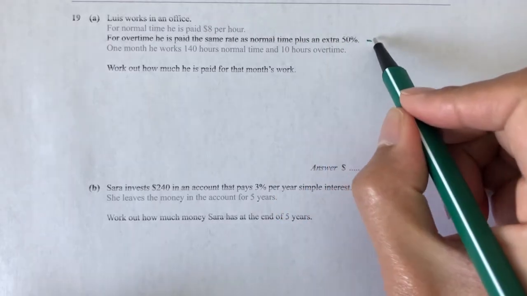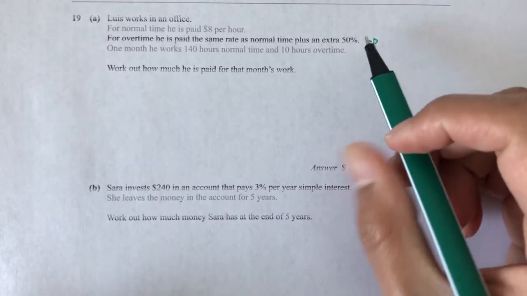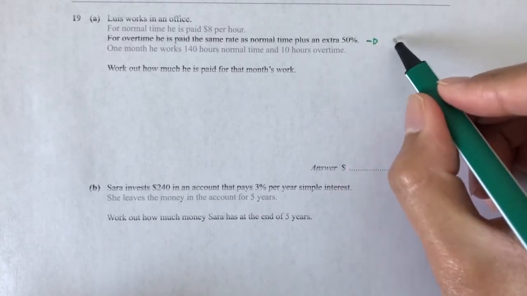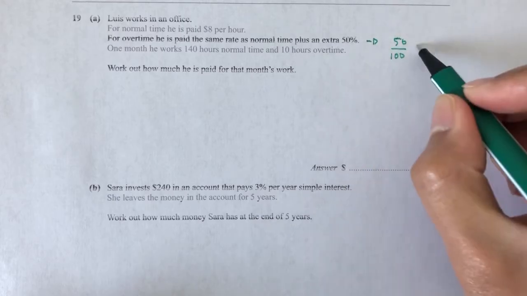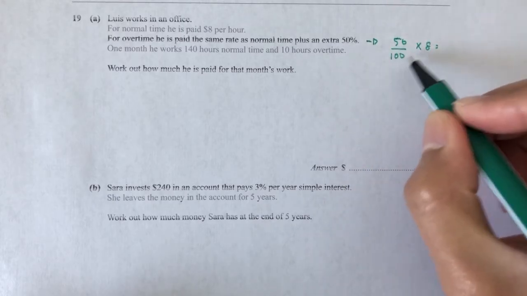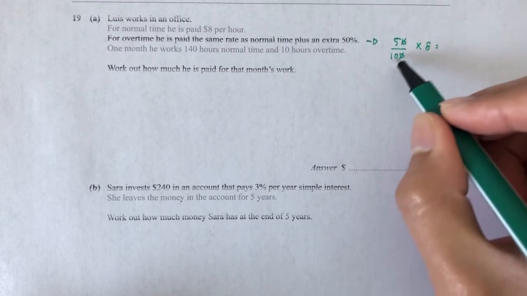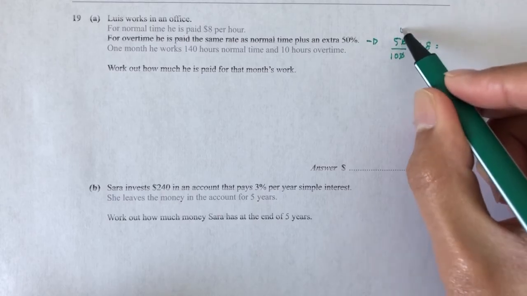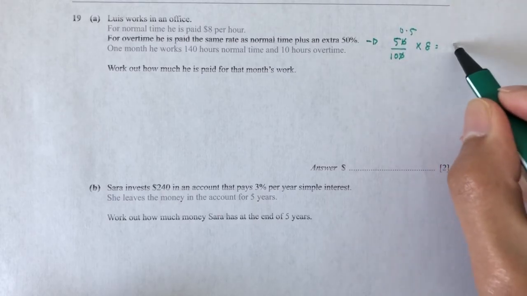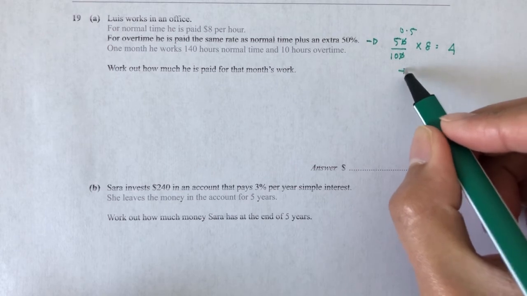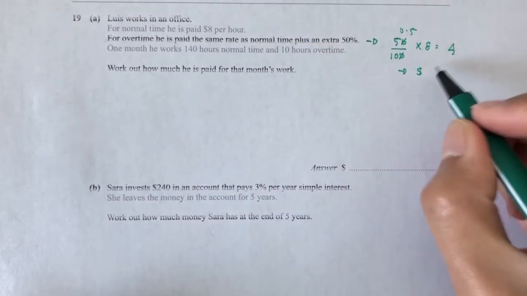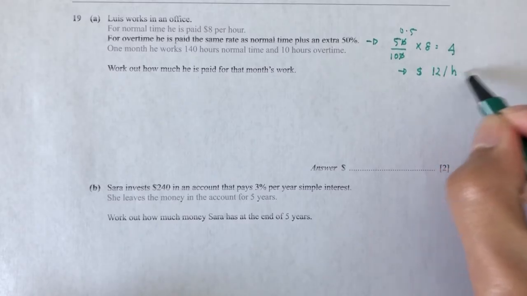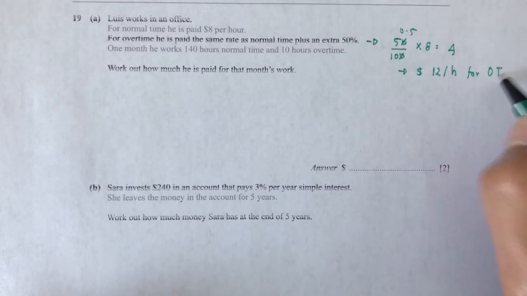So let's find how much he is paid for overtime. 50% of the wage, which is 8, will be 0.5 times 8, which is $4 extra. So his overtime wage is 4 plus 8 is 12. So $12 an hour for overtime.